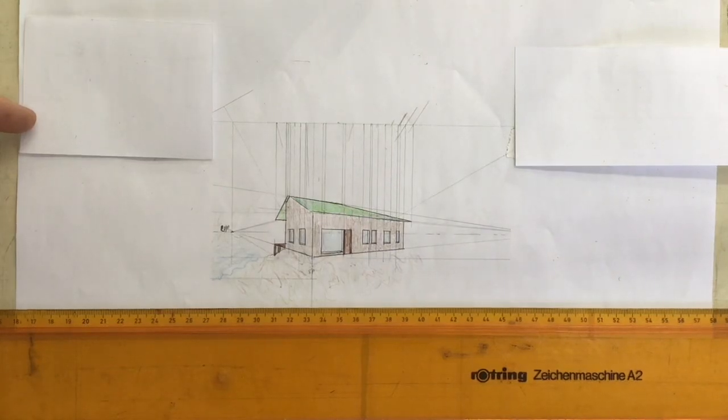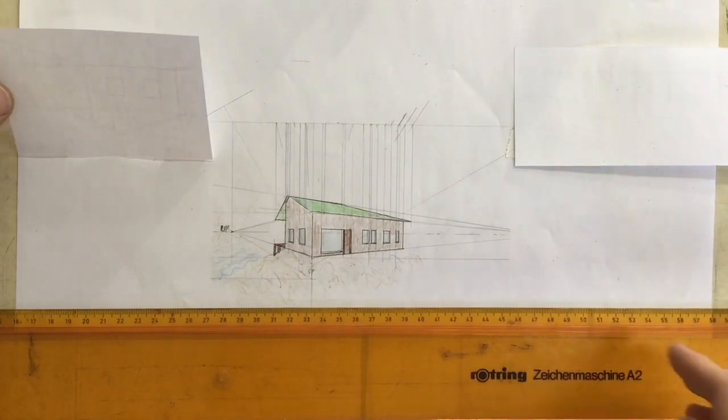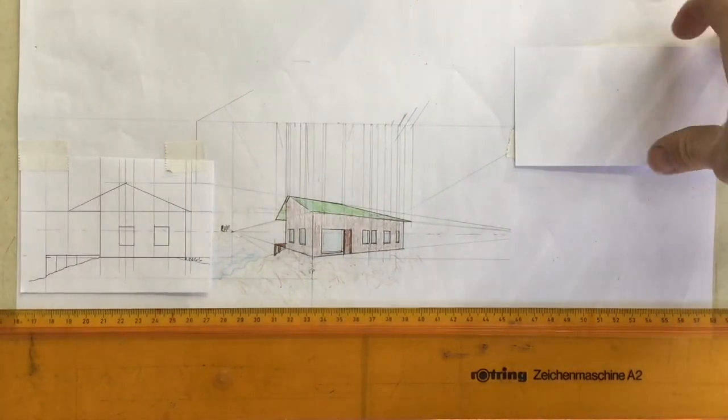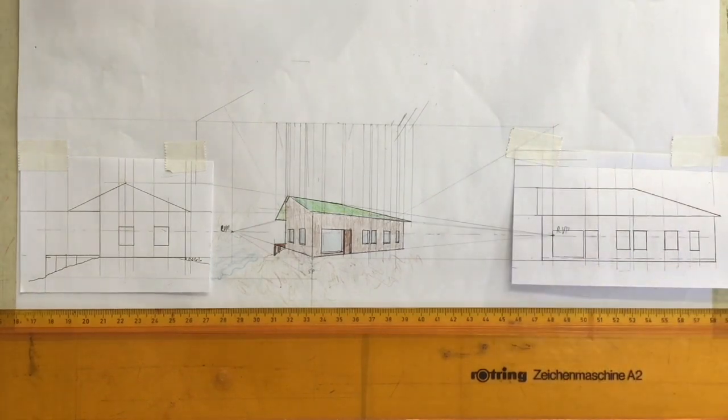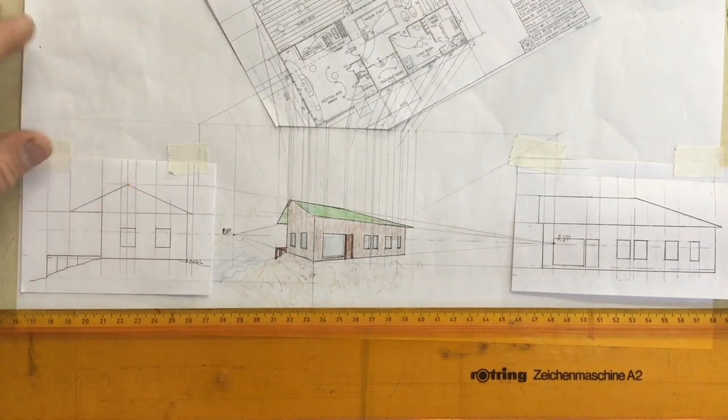Alright, what I'm going to be doing today is to look at doing the two-point perspective using views that you've drawn of elevations and plan views. So there's an elevation view, another elevation view, and the plan view that you have drawn, and I'm going to show you how to go about doing that.